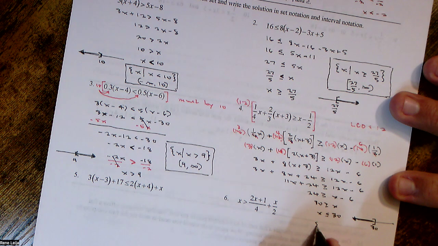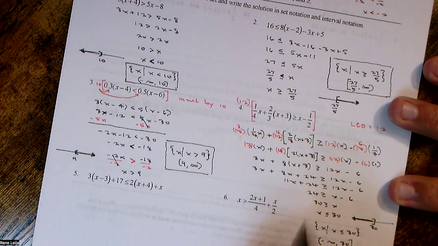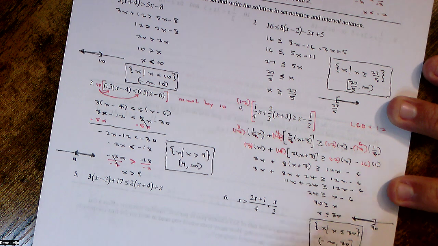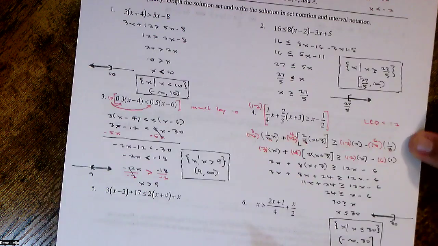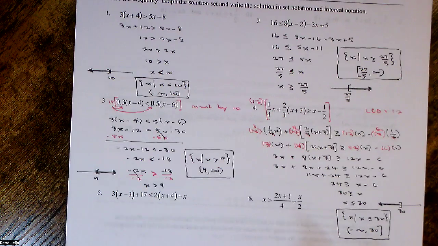So my set notation is the set of all x such that x is less than or equal to 30. And then my interval notation is going to go from negative infinity to 30. So remember, your infinities have the parenthesis. In this case, the 30 has the equal to, so it has the bracket. Now, I know I drug this problem out and I wanted to show every step because I know people have problems whenever they're multiplying through by the LCD. It can get very confusing.